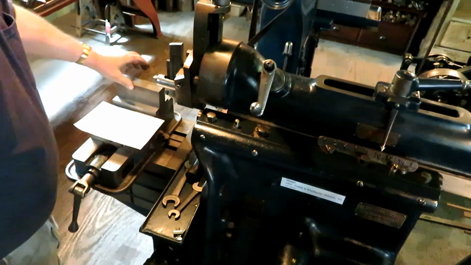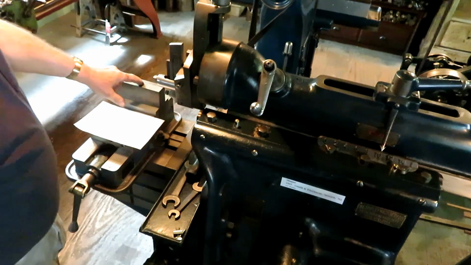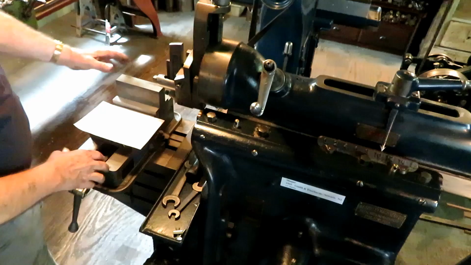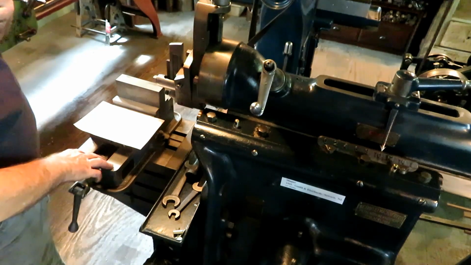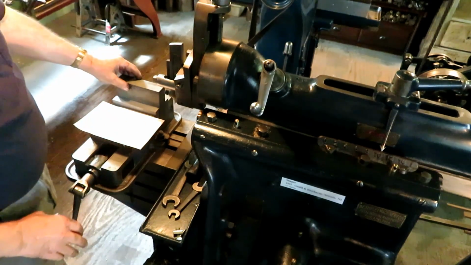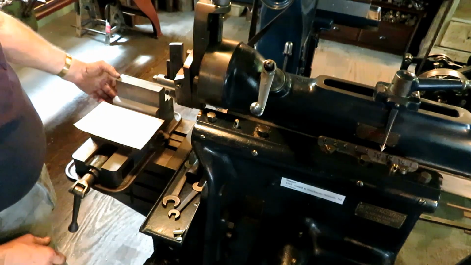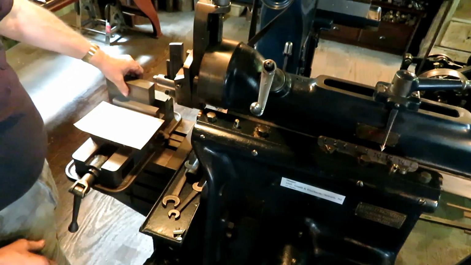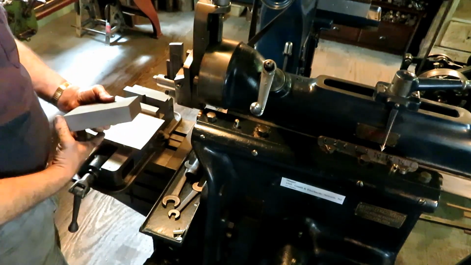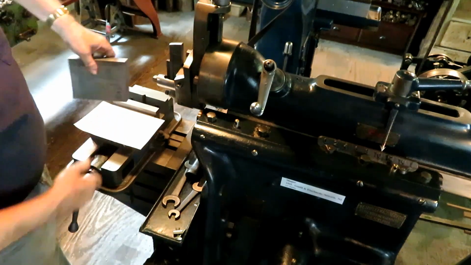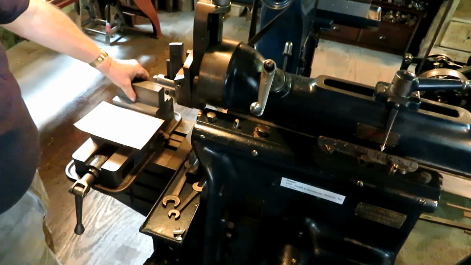So I made a couple of trial cuts on each side to make sure that my vise was level and straight, and it's within 1,000th or so of the same thickness this way. I still got about 300 to go on that.